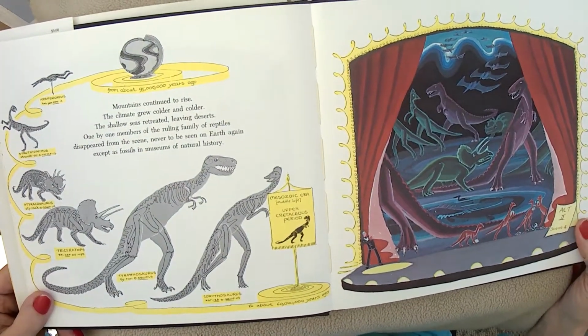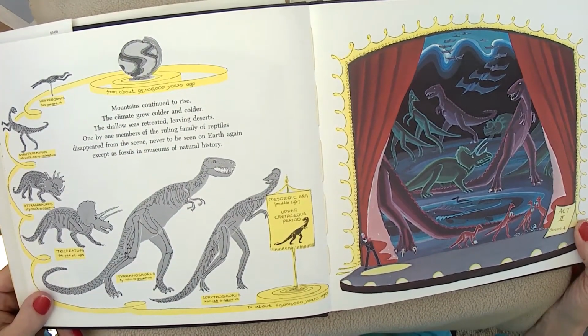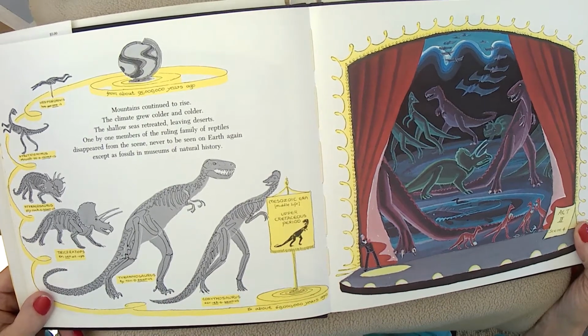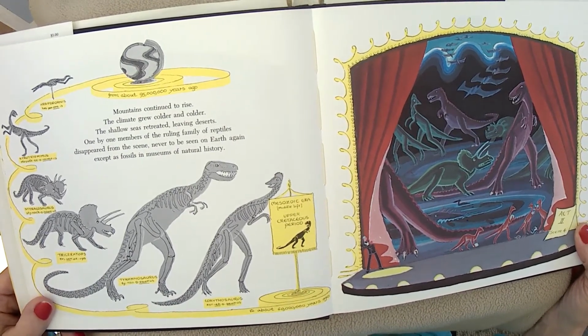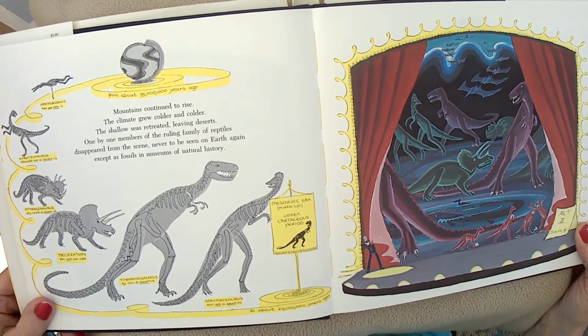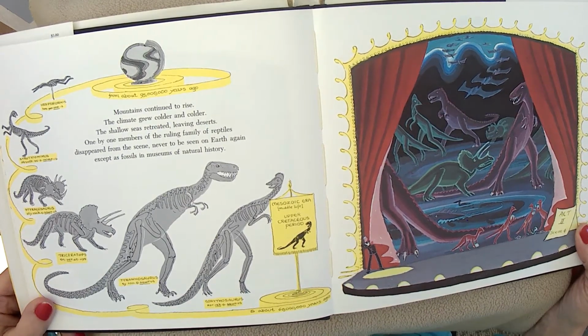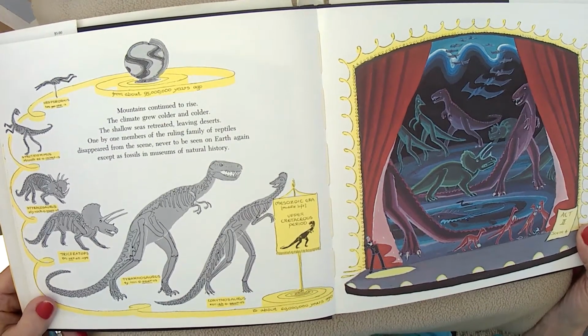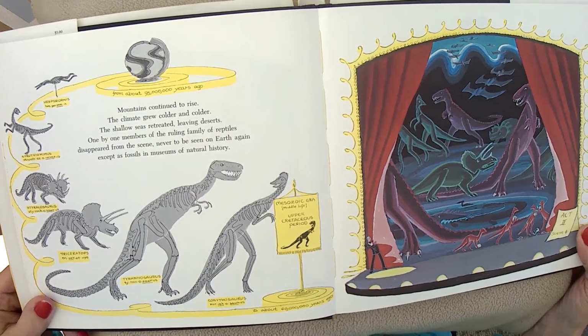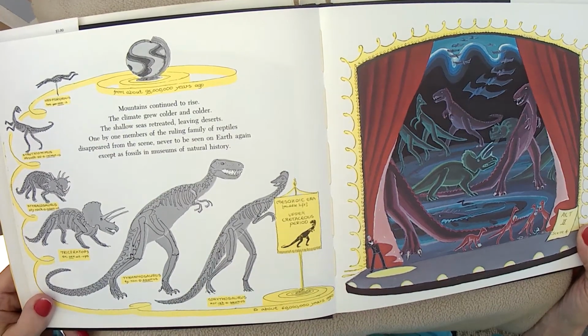Mountains continued to rise. The climate grew colder and colder. The shallow seas retreated, leaving deserts. One by one, members of the ruling family of reptiles disappeared from the scene, never to be seen on Earth again, except as fossils in museums of natural history.